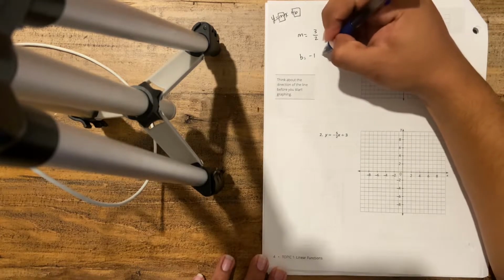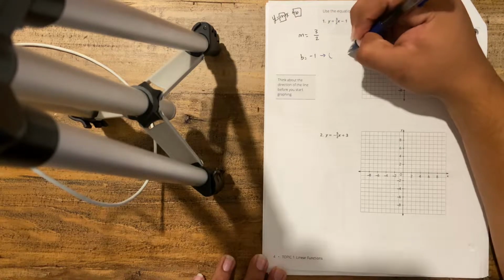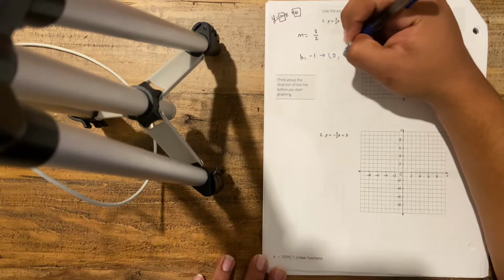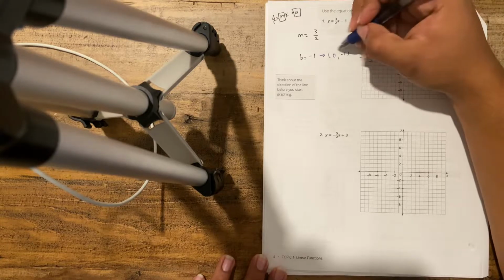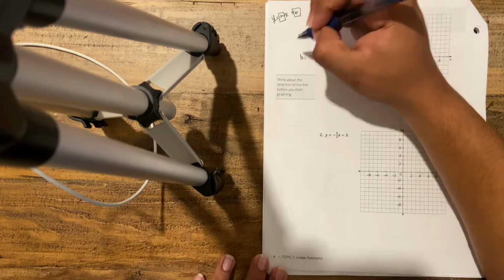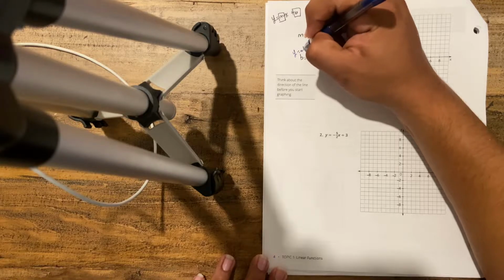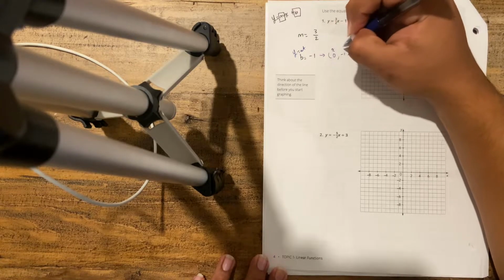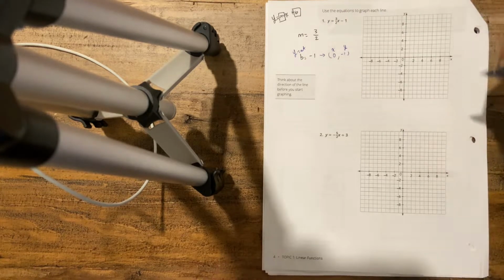Also, don't forget that your y-intercept needs to be a coordinate, which is (0, -1). Why is it (0, -1)? Because since this is my y-intercept, I need to remember x and y. Y goes in the -1, of course.